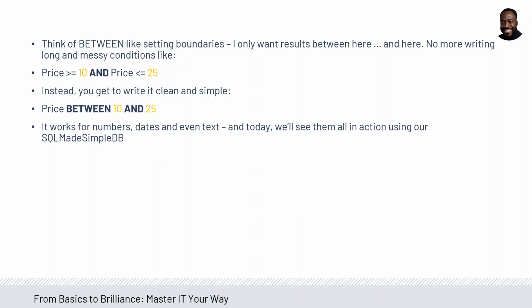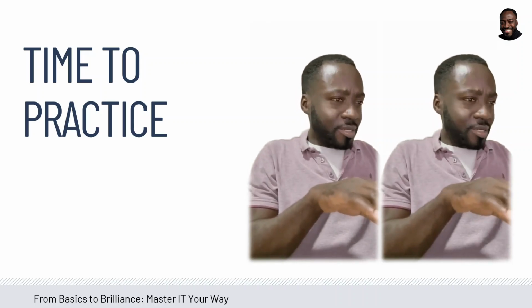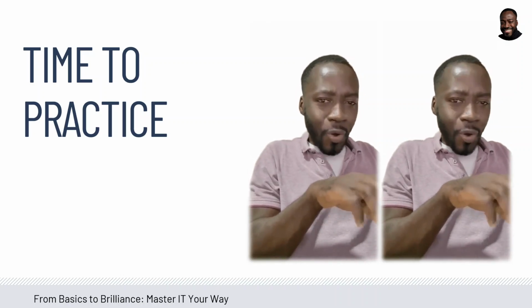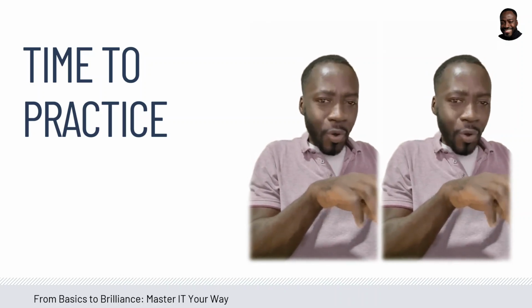It works for numbers, dates, and even text. And we will see them all in action using our SQL Made Simple database. So let's head to our platform, which is our Express server, to practice.